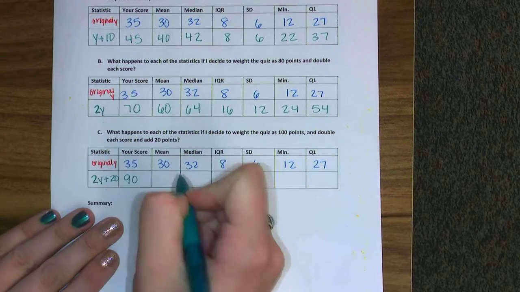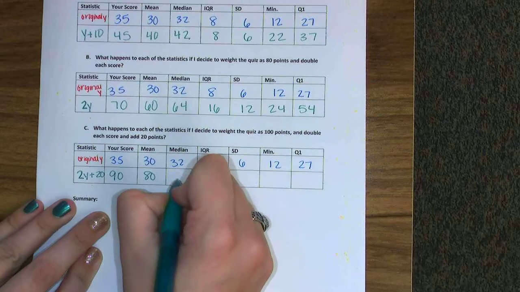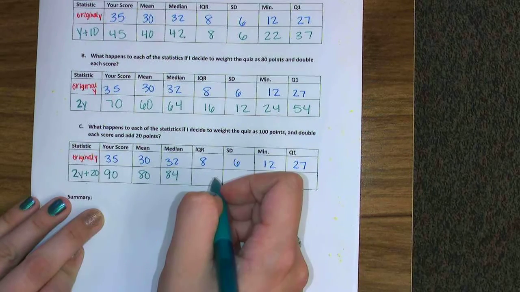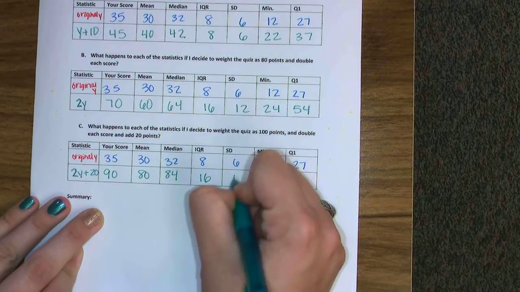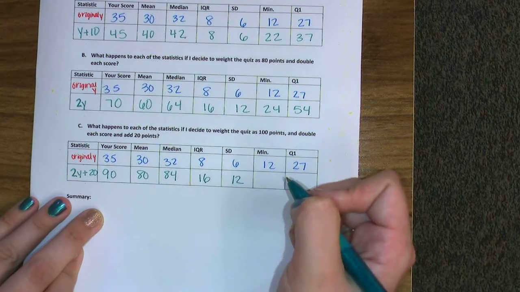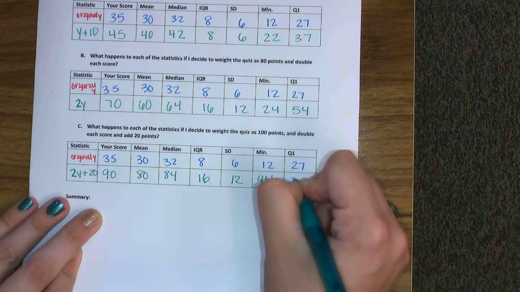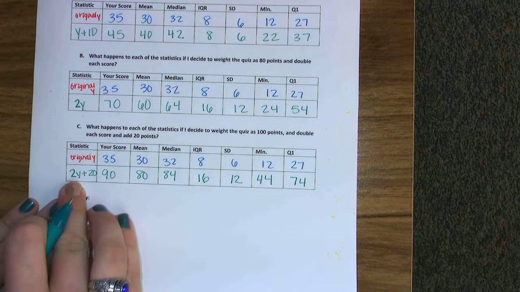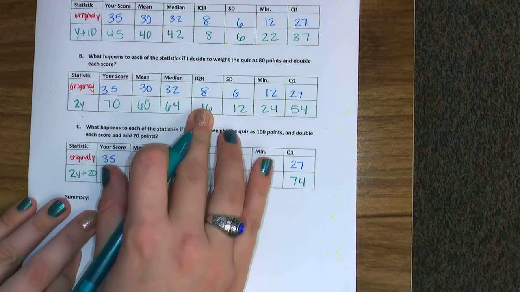The mean, median, IQR, 16. Standard deviation, 12. Min, 44. And Q1, 74. Okay, so in this case, I already had doubled it up here, so those values that I got for the standard deviation stay the same because I'm just adding 20.